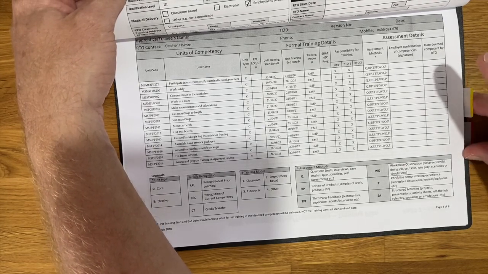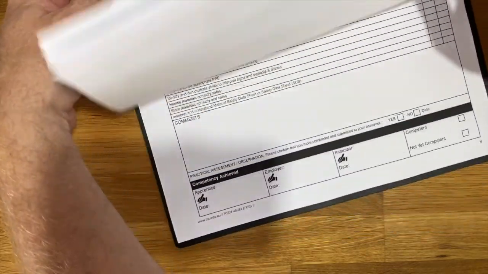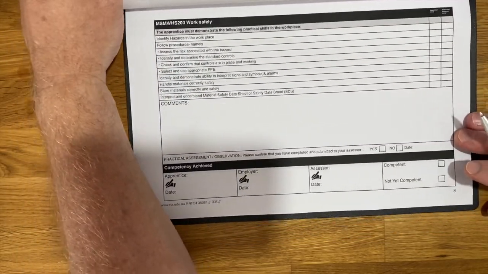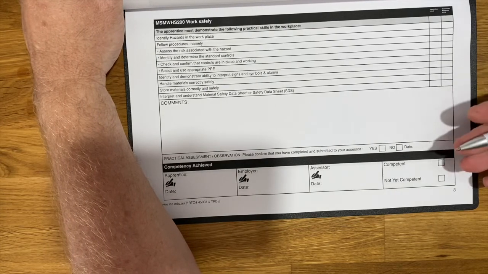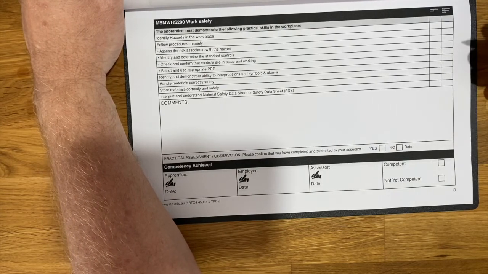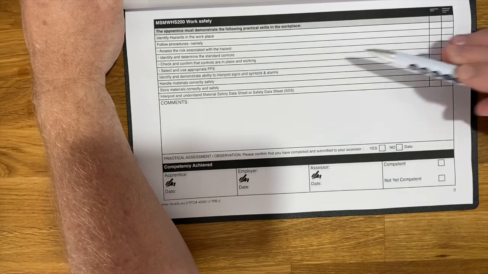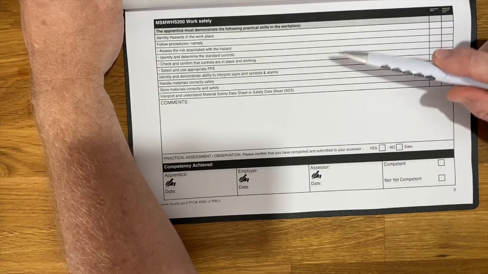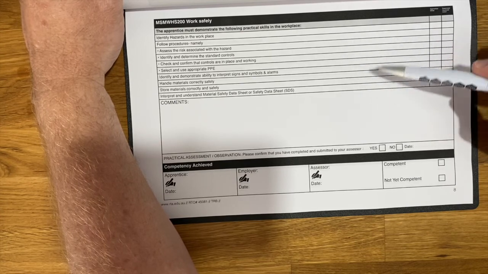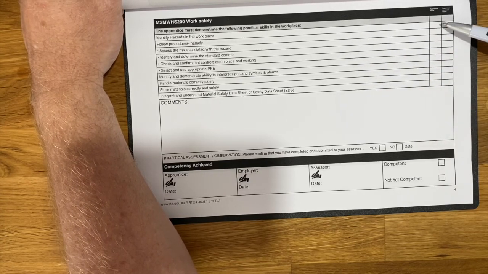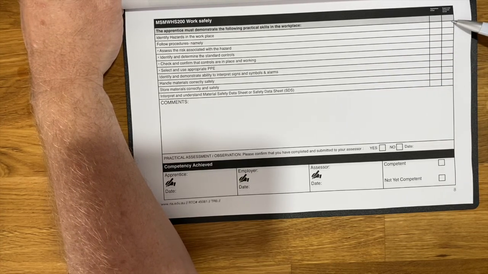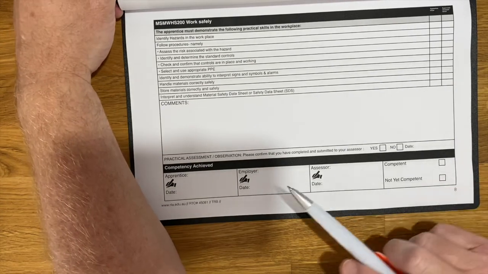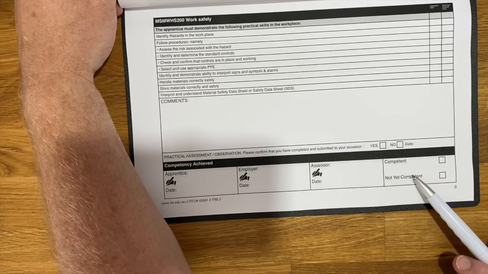In the back here, there's also a page for each particular unit. This is your copy, or the workplace's copy, of the practical assessment. These items here are the same things that you'll find written in the practical assessment in the practical skills area or performance evidence. We just need the apprentice to initial here and the supervisor or the assessor to initial here. And in the bottom here, we just need some signatures and a date.